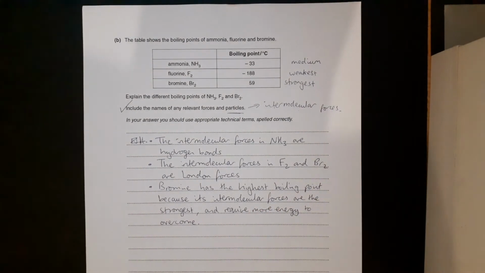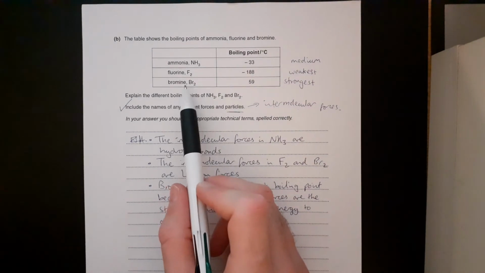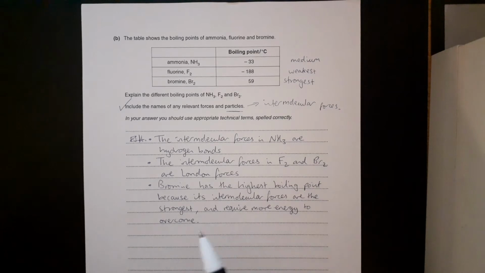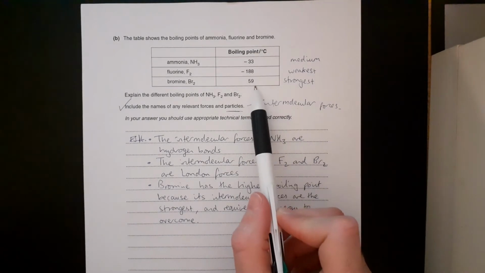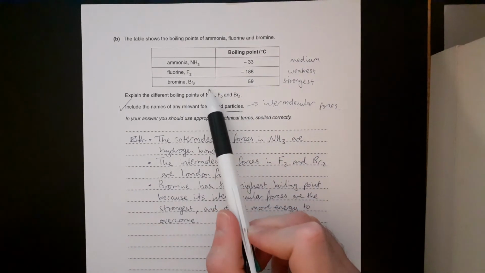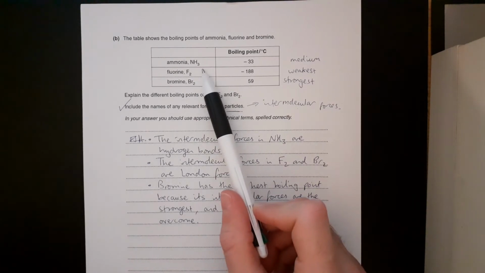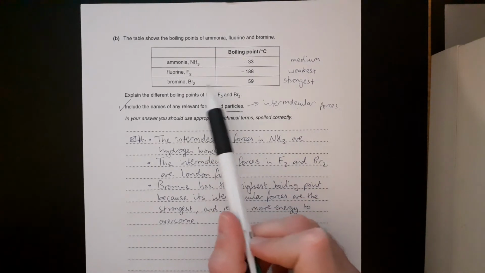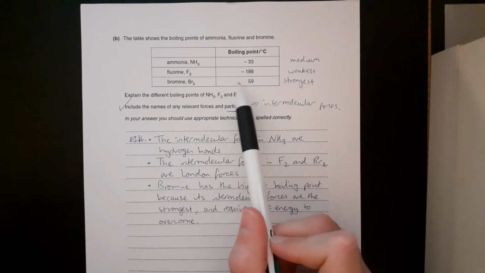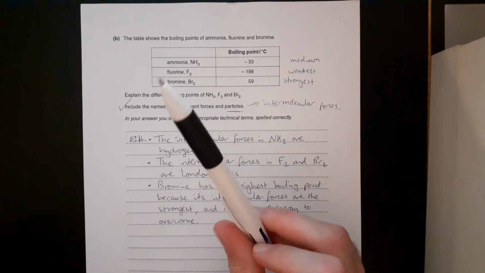So why would this be the case then? If it's London forces we're talking about, what affects the strength of the London forces? Well, it's the number of electrons, isn't it? We said the more electrons you've got, the more unevenly they can be distributed, the stronger London force you've got. The reason why this is higher than ammonia, which we perhaps wouldn't expect, is just because bromine has so many more electrons than there are in the NH3 molecule. Even though London forces are a very weak force, with that many electrons, it actually ends up being stronger than the hydrogen bonds.